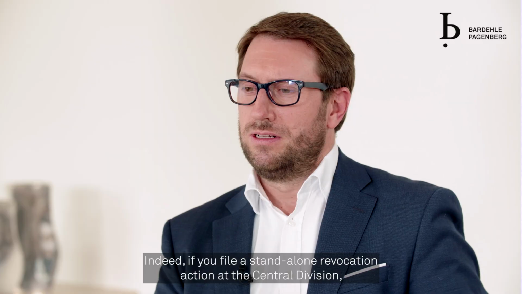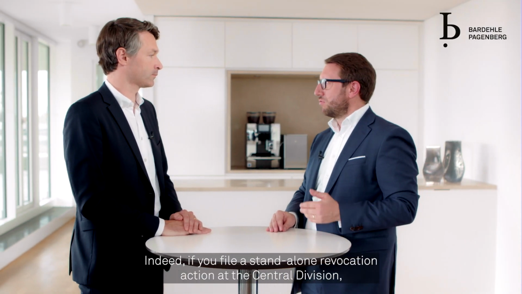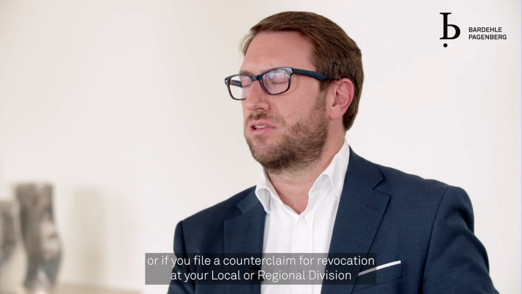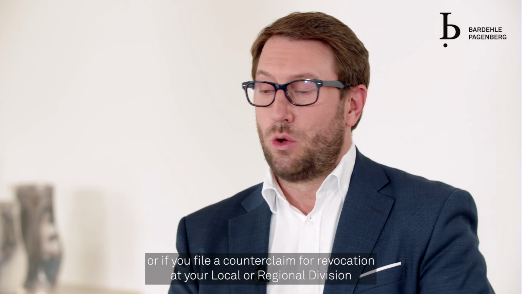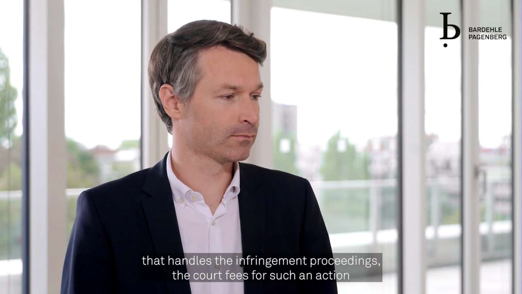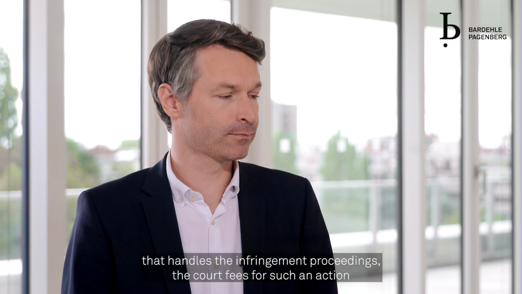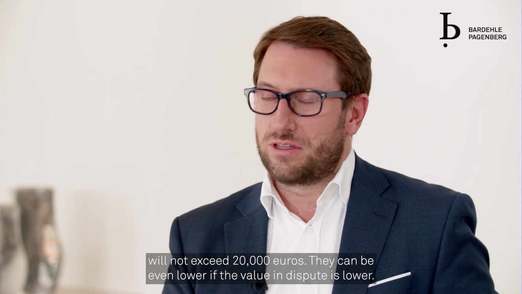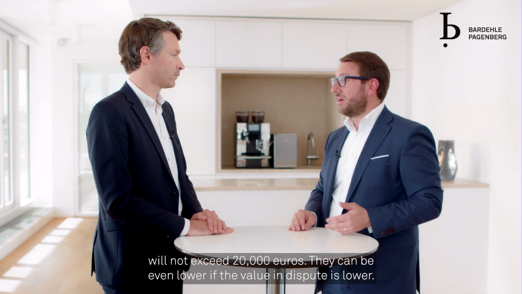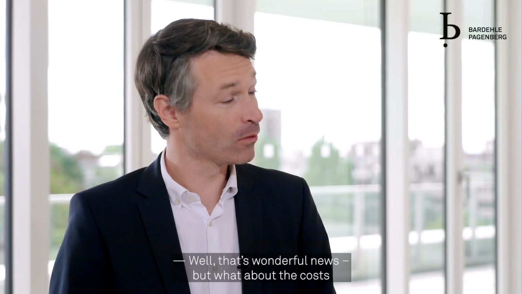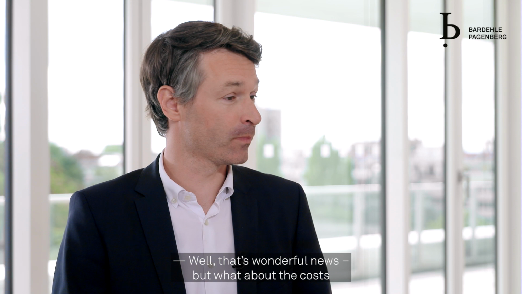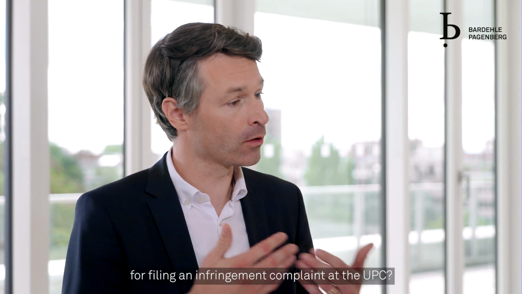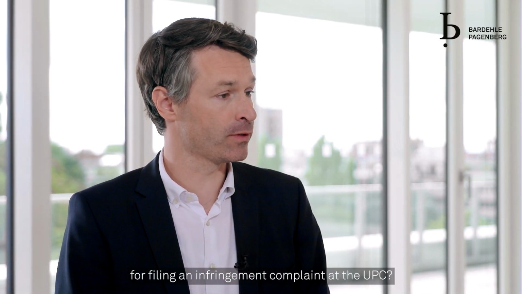Indeed, if you file a standalone revocation action at the central division, or if you file a counterclaim for revocation at your local or regional division that handles the infringement proceedings, the court fees for such an action will not exceed 20,000 euros. They can be even lower if the value in dispute is lower. Well, that's wonderful news. But what about the costs for filing an infringement complaint at the UPC?